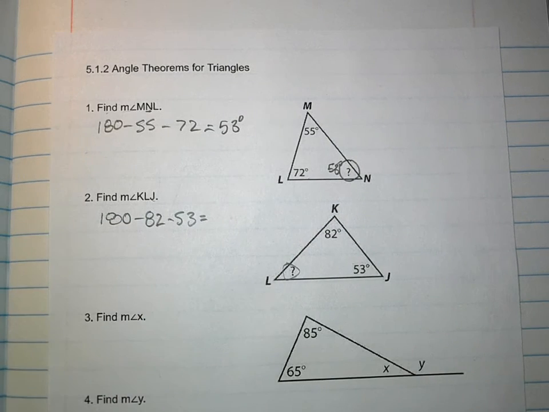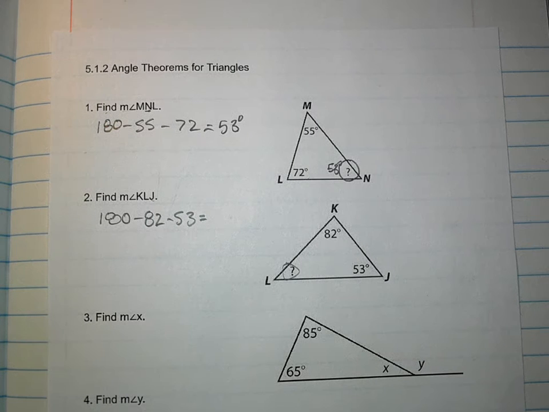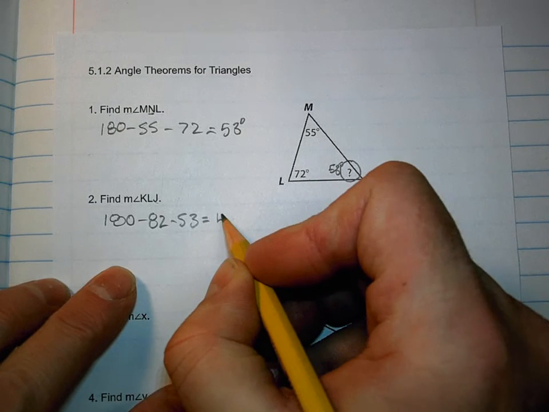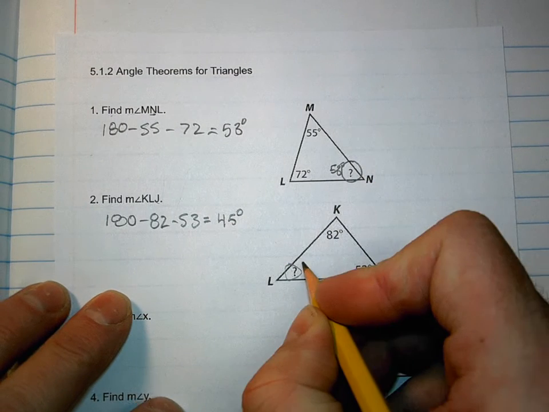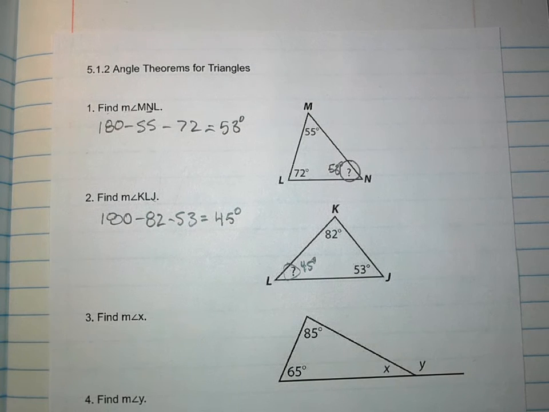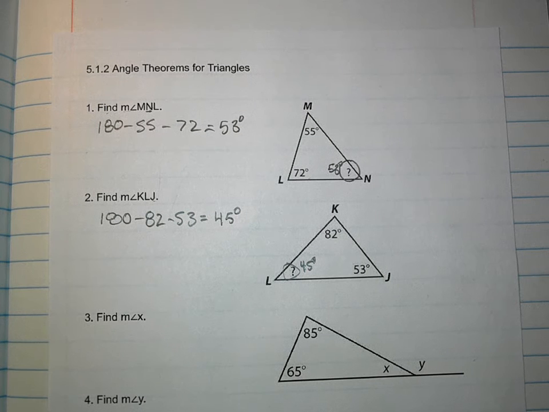Catherine, let me know when you get an answer. I got it. It's amazing how many voices you have, Catherine. That's a never miss. 45 degrees.